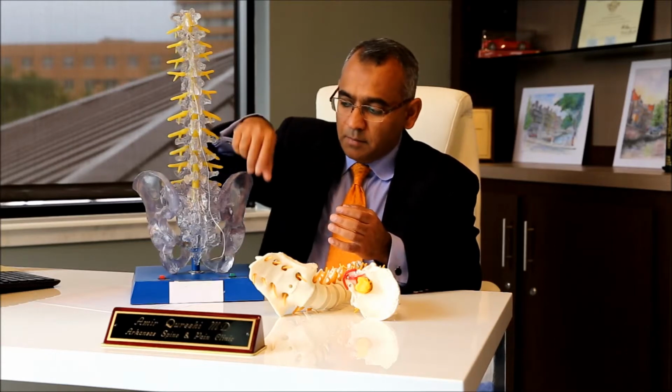We take the wires out, and then we refer you to our neurosurgeon friends who actually implant this in your body with a small battery implanted in your buttock area. It is just like a pacemaker.